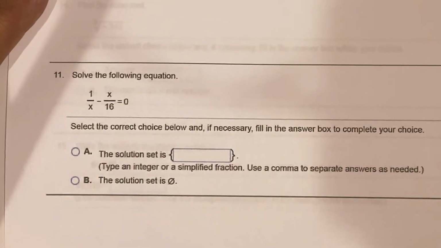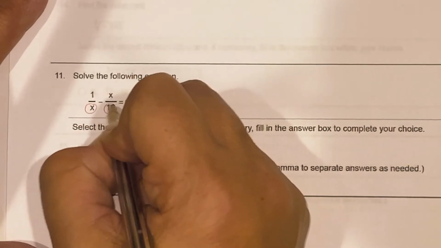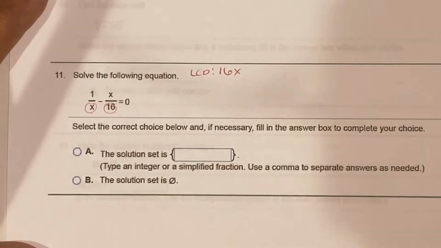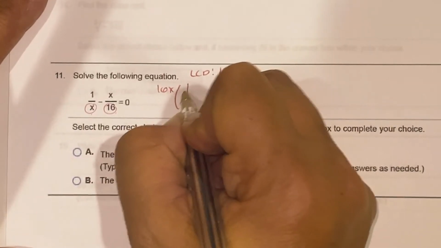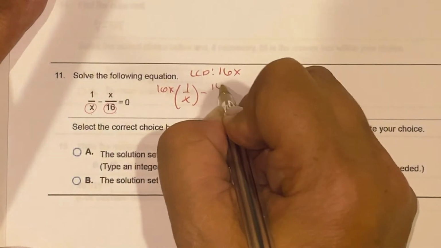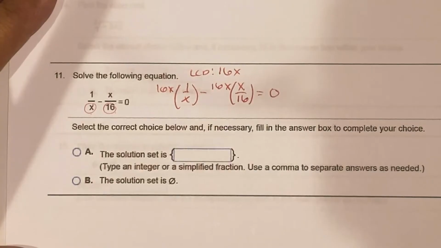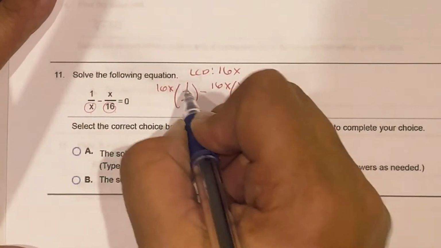Okay, on number 11, sorry, it says solve the following equation. So again, circle your denominators. I get x and 16. So in this instance, our LCD is actually 16x, and that's what we're going to multiply each one by. So I'm going to do 16x times 1 over x minus 16x times x over 16 equals 0. So then the x's are going to cancel out.